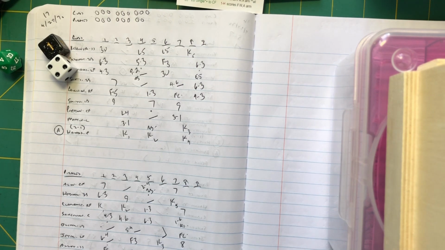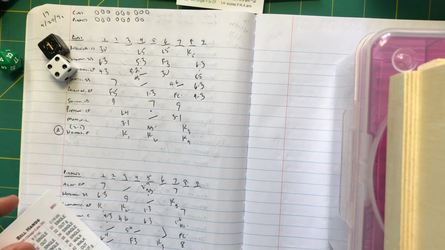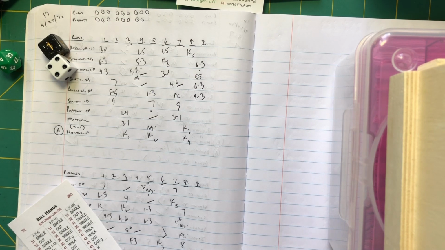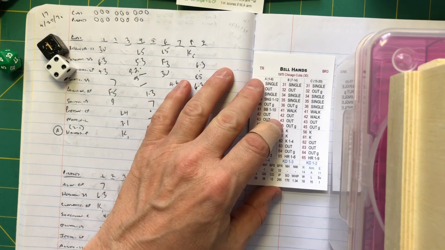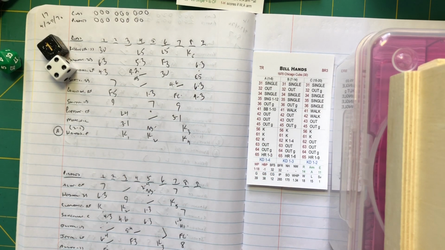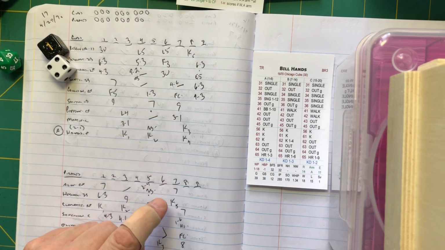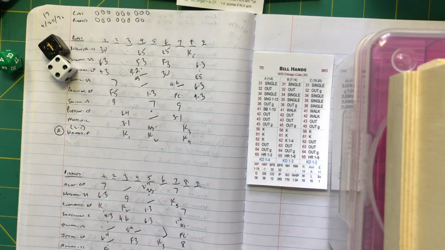Bill Hands, do a fatigue check on him. His endurance is 32. He has faced 33.